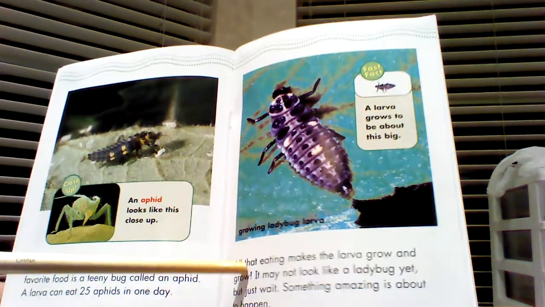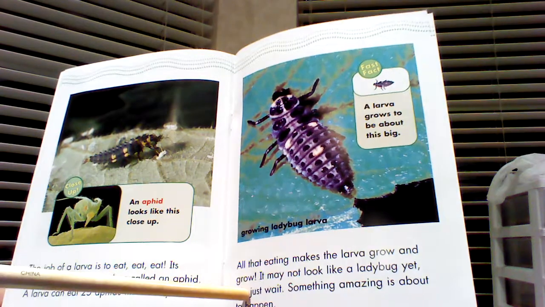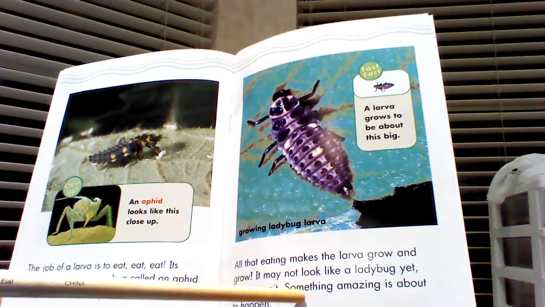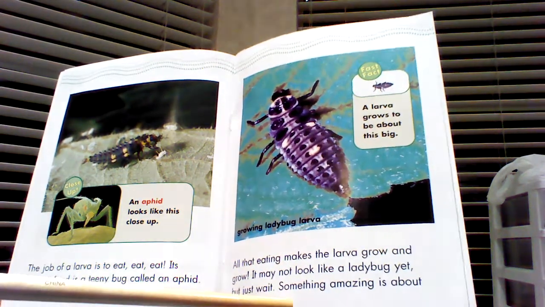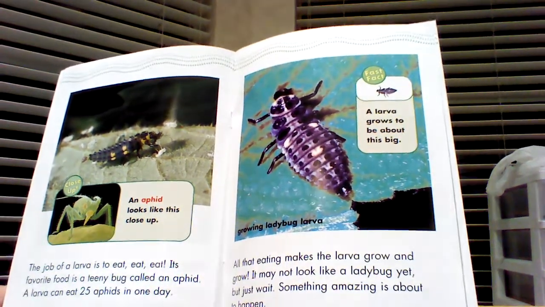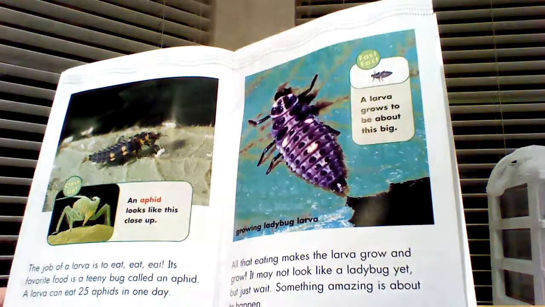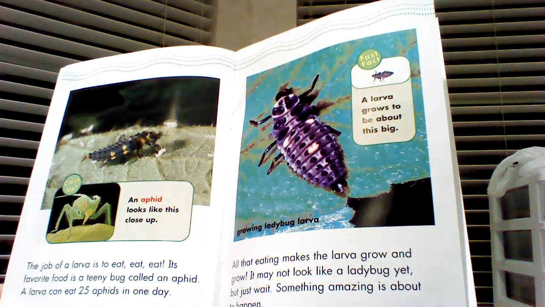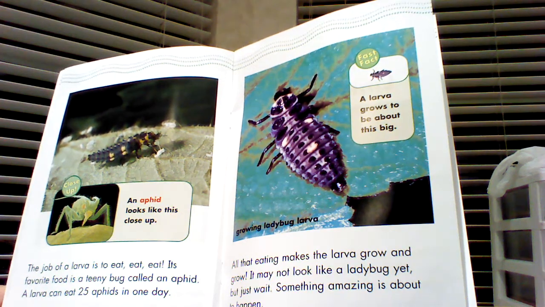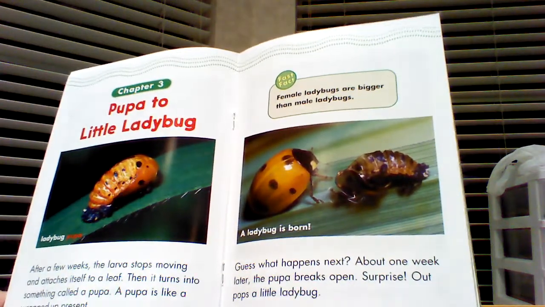This big. All that eating makes the larvae grow and grow and grow. It may not look like a ladybug yet, but just wait. Something amazing is about to happen. Did you see? They don't look like that. But another change, remember, we can call these cycles or metamorphosis too. And they change and they look.